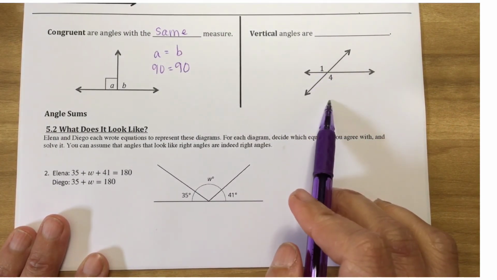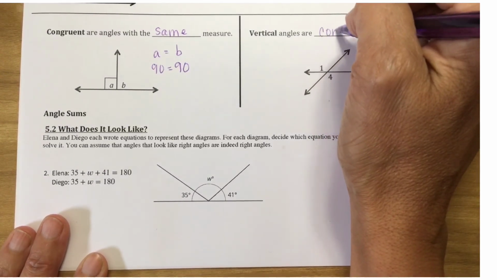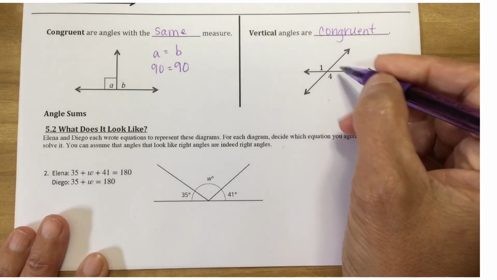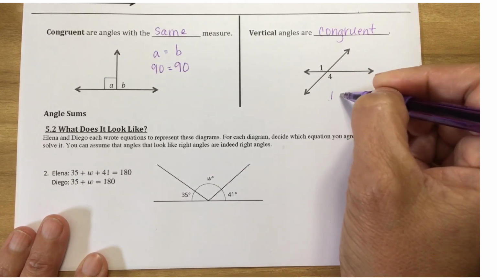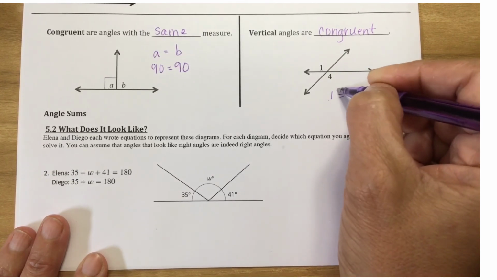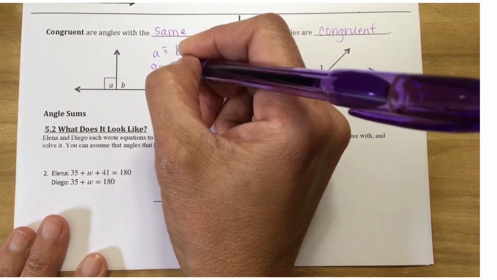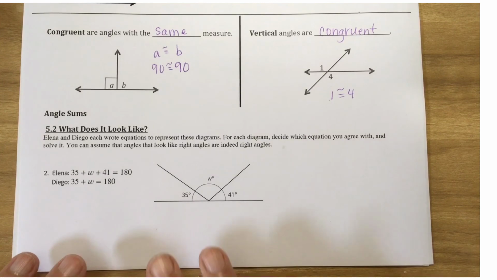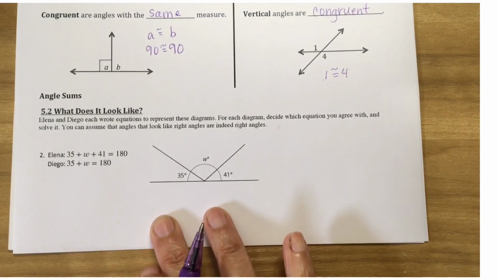When we have vertical angles, these angles we're going to find out are congruent. So when we're looking at congruent angles here, we know that 1 is equal to 4. And then we're going to use this little wave over top. So even over here, we can say A is congruent to B because 90 is equal to 90. So what does it look like?